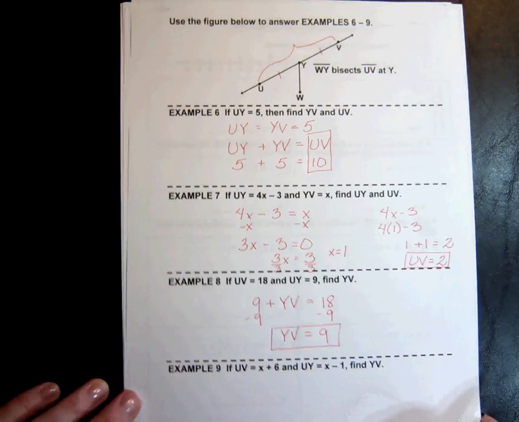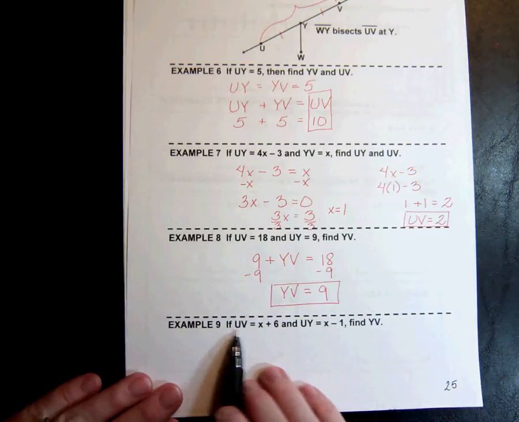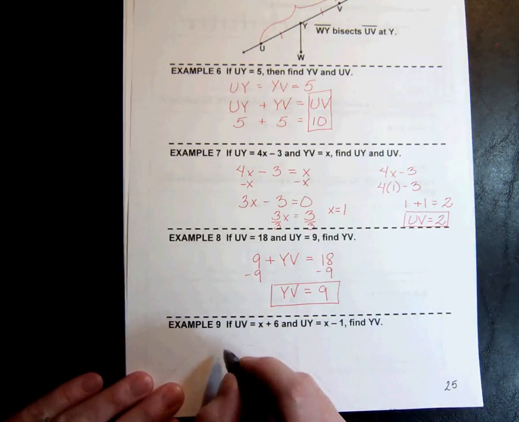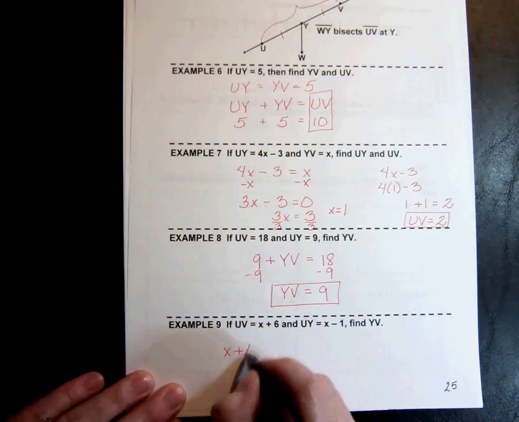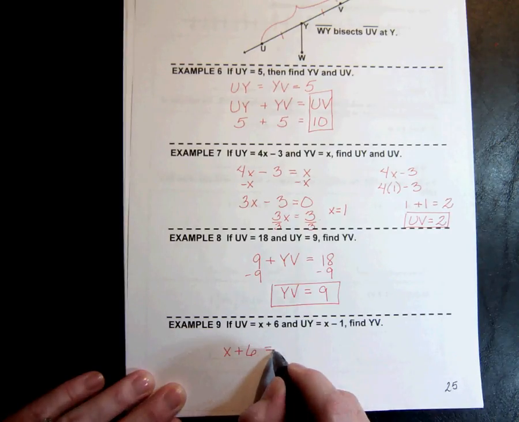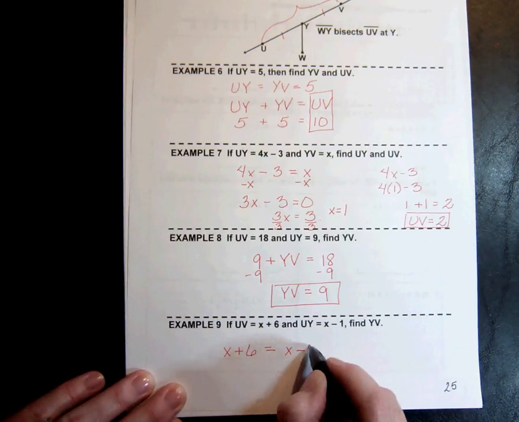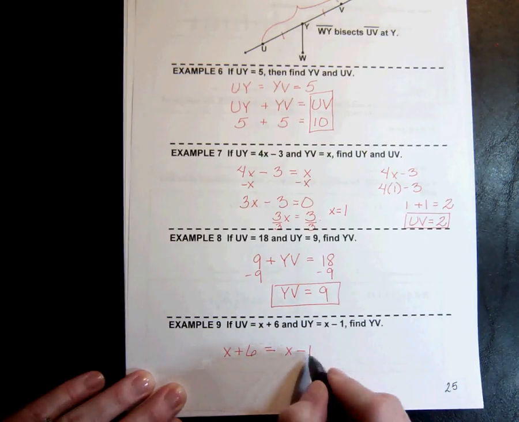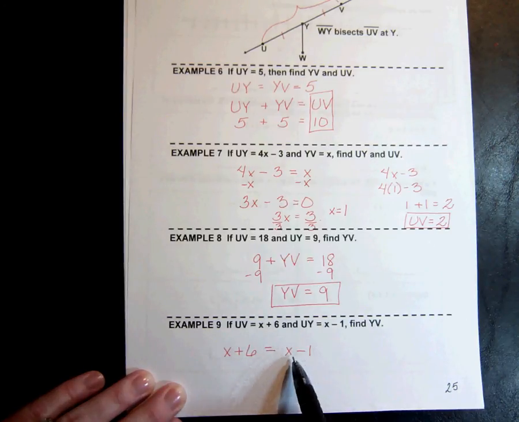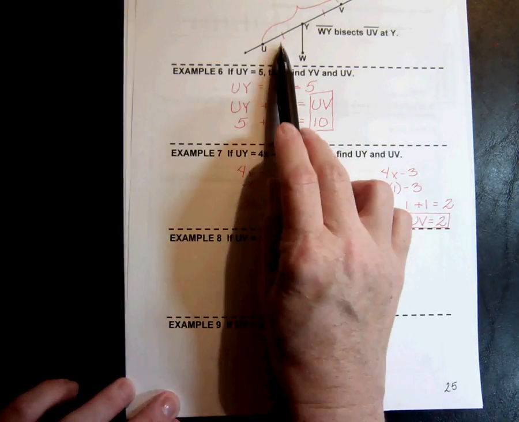Yeah, one last one. Again, they've given us the whole distance as x plus 6, and UY is one of the distances, x minus 1, but we know that we've been adding it by itself each time here because we know those distances are the same.